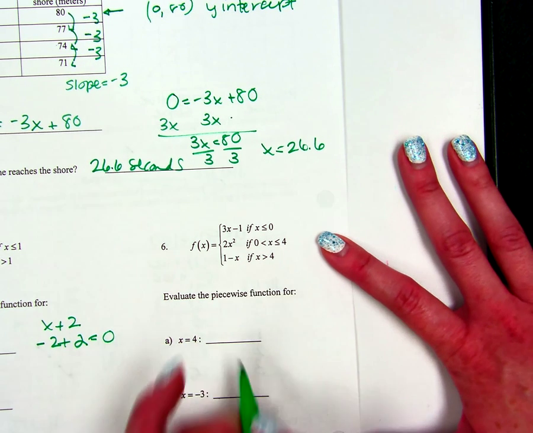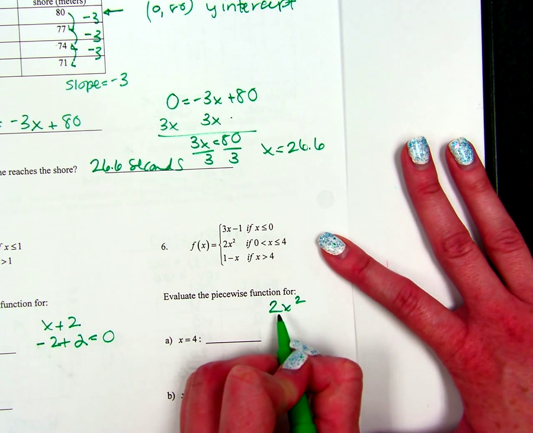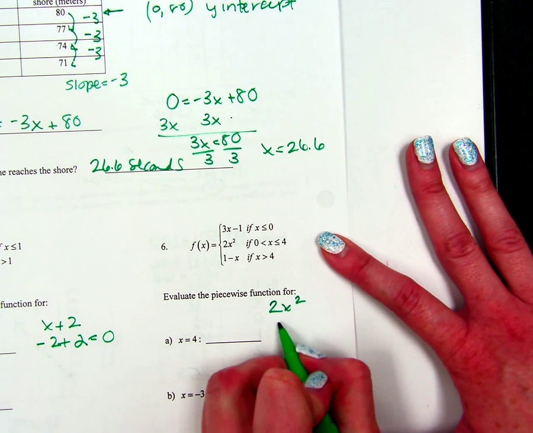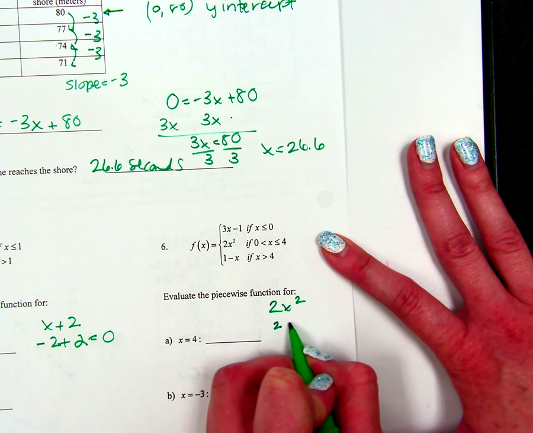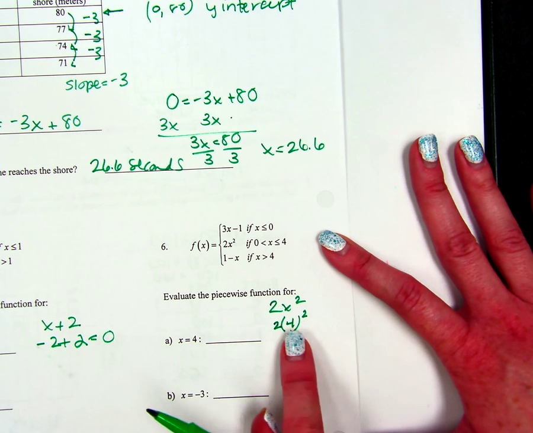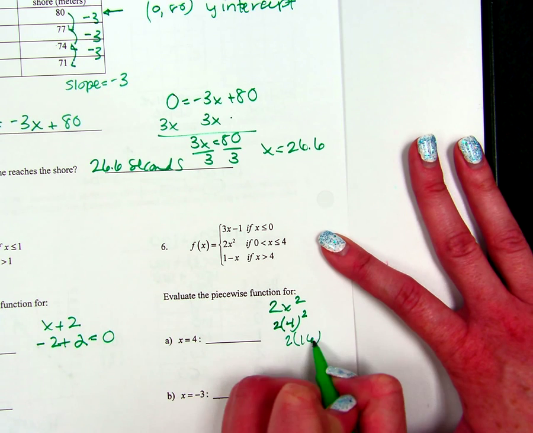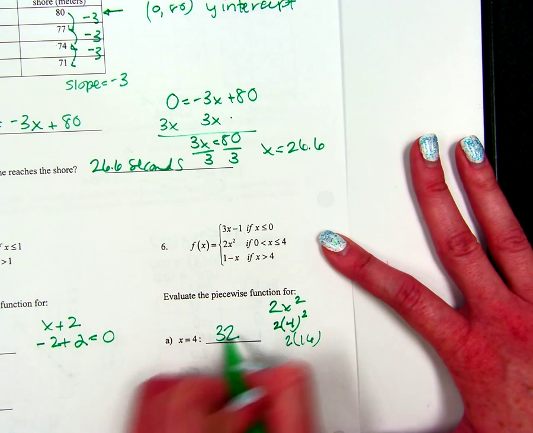So you're going to take what's to the left of that, the 2x squared, and plug in 4 for that. So 2x squared is going to be 2, and we're going to put our 4 in here. Put your parentheses around there so you can raise that to the second power. So we'll do 4 squared, which is 16, times 2. So our final answer comes out to 32.